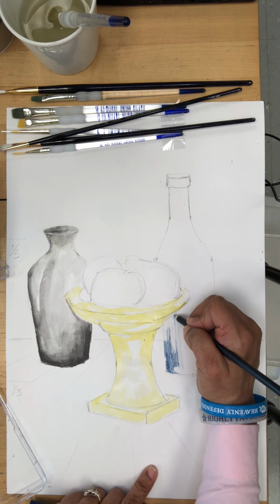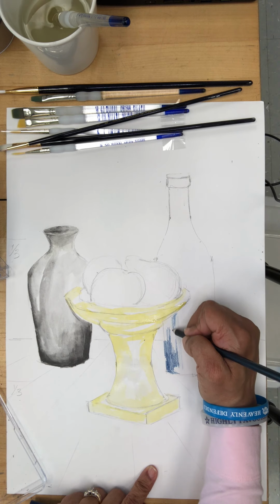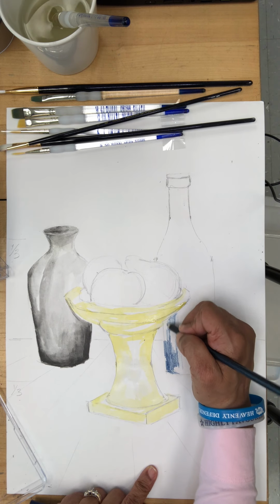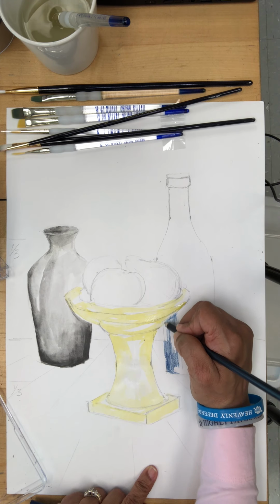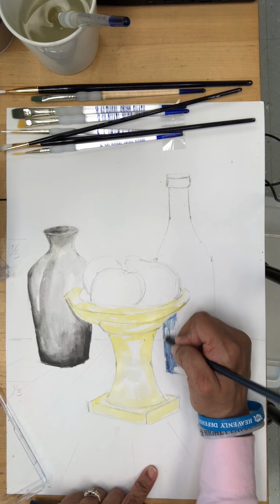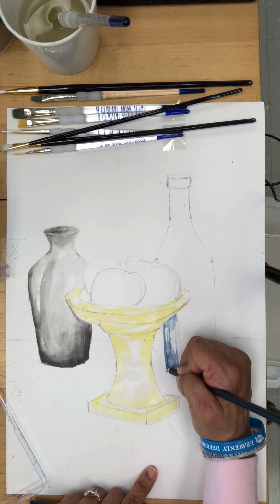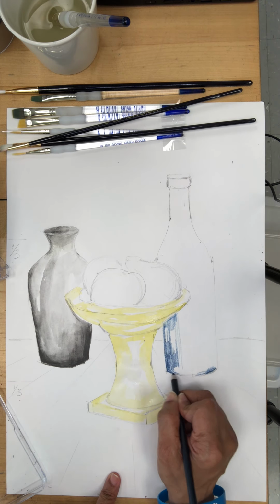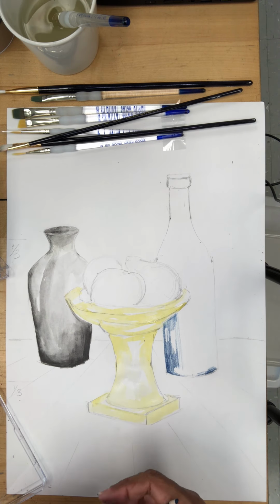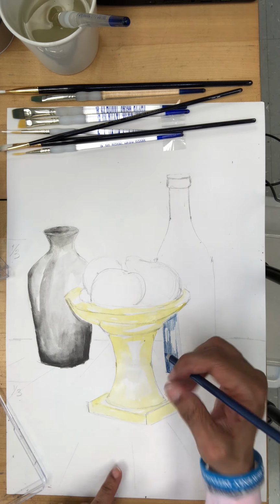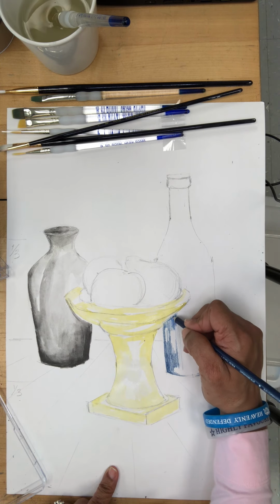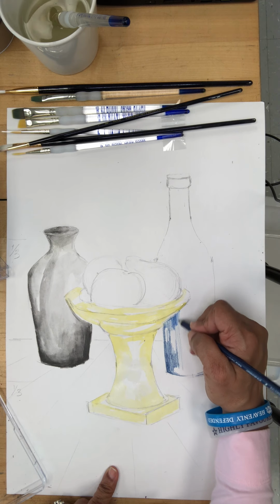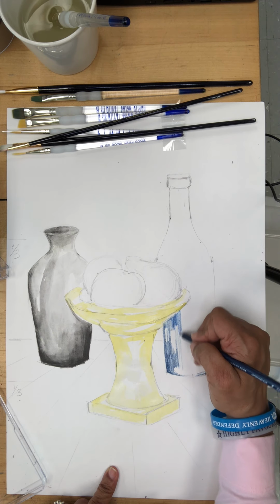So the movement with my hand goes up and down to follow the form, the structure of this bottle. Now the dark values, we're moving in and out of dark and light and medium values. So I'm going to go ahead in and go right through this with the other blue that's not so much indigo.